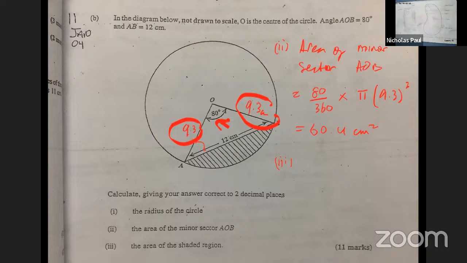Nikolai, how much did you get for the area of the triangle? Oh, you're not doing it? What's the formula you're using again? Right, what's A and B? 9 and 9.3, with sine of the angle. What's the angle? 80. Nice.